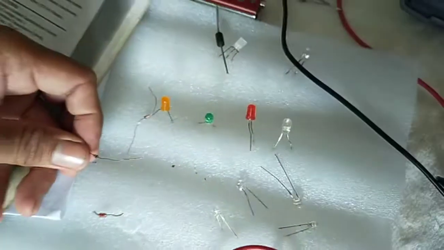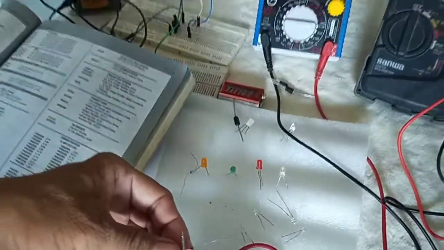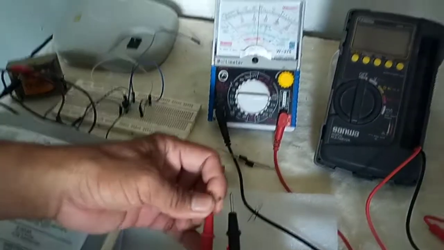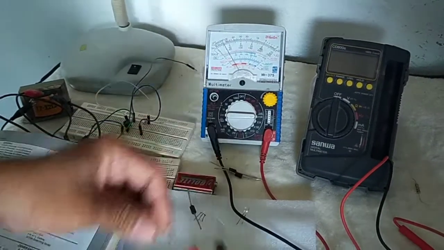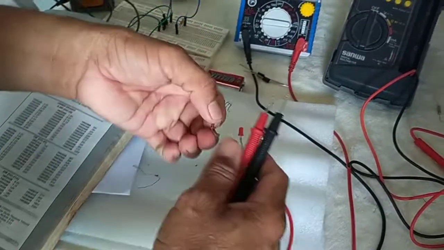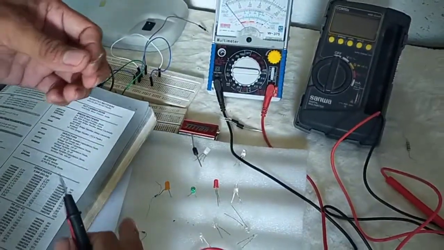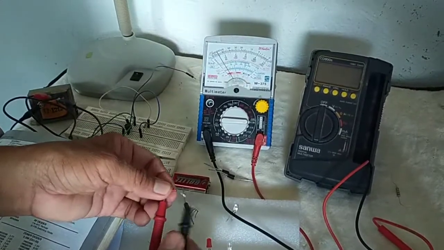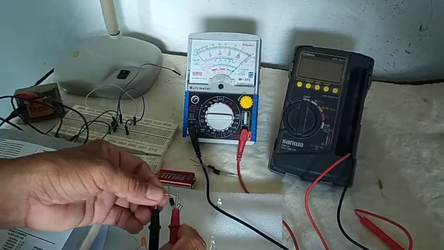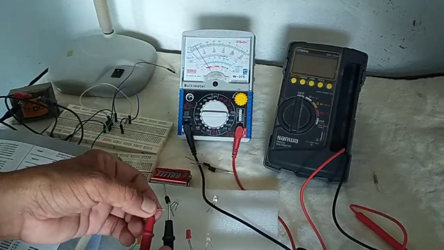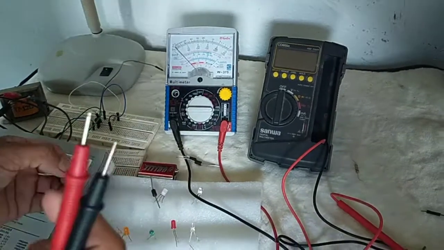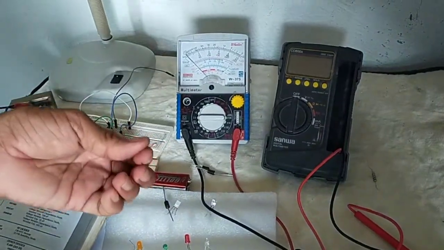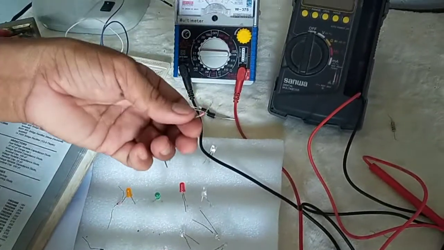So, when the pointer deflects in the reverse direction using the highest range, that is normal for the Zener diode, especially if the voltage is smaller. That was 4.7 volts. How about this one? Reverse bias, there is a little deflection. Meaning to say that the voltage here is much smaller. If this is 4.7, then this is 2.7 volts.